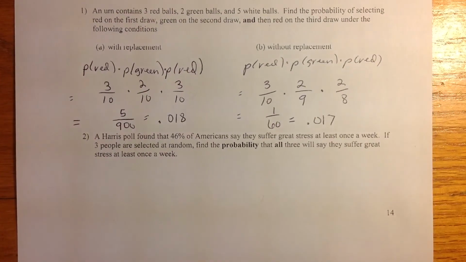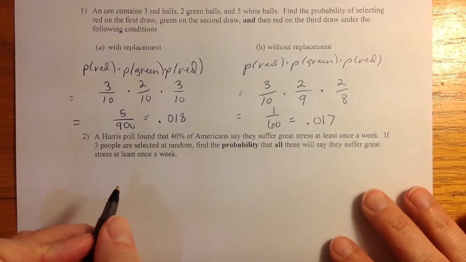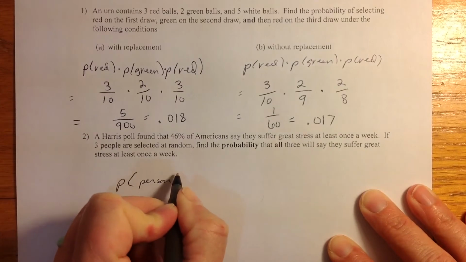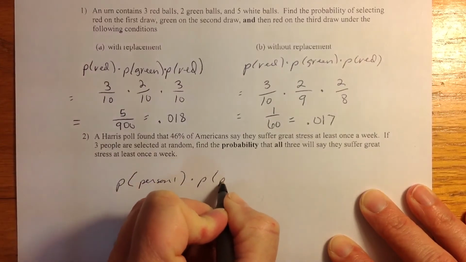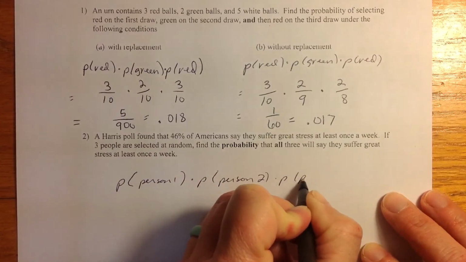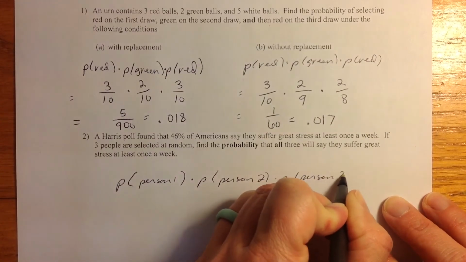All right, a Harris poll found that 46% of Americans say they suffer great stress at least once a week. If 3 people are selected at random, find the probability that all 3 will say they suffer great stress at least once a week. So this is the probability of person 1 times the probability of person 2 times the probability of person 3.